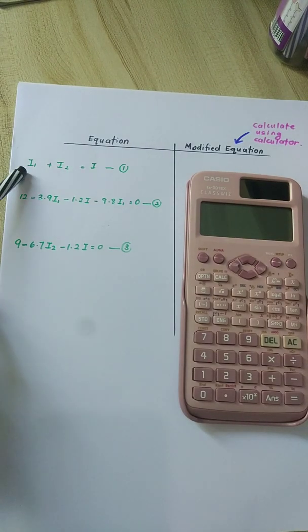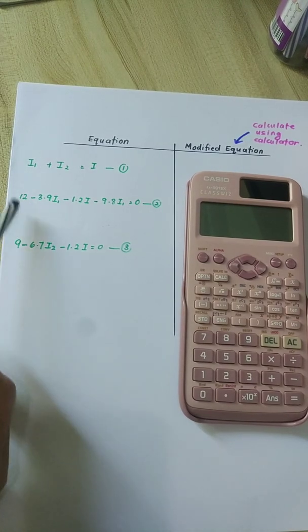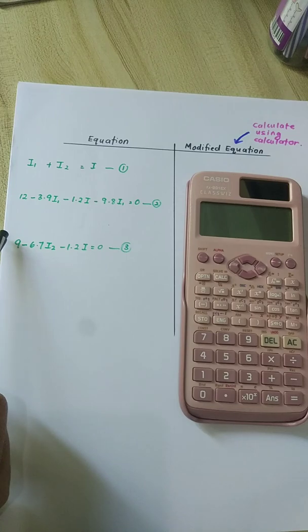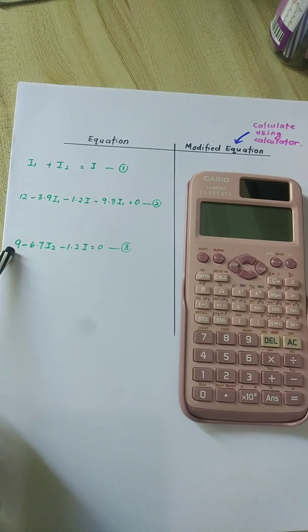Alright, so this is my first equation, which refers to the first Kirchhoff law, the law of junction: summation I in equals summation I out. These two are the equations regarding the second Kirchhoff law. The first one refers to my first loop equation, and the second one refers to my second loop equation, when I apply summation V equal to 0. So we go back to our aim.